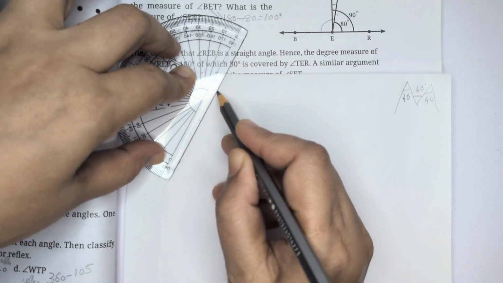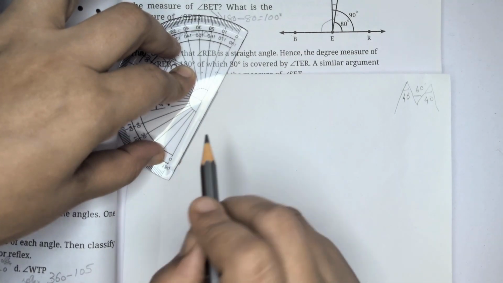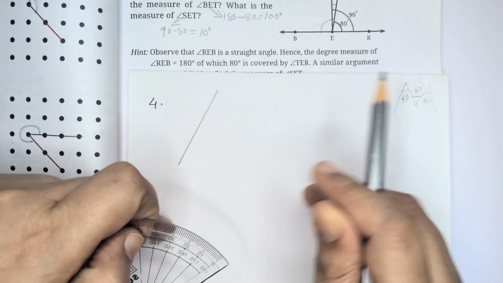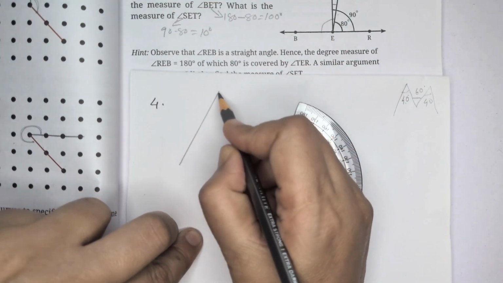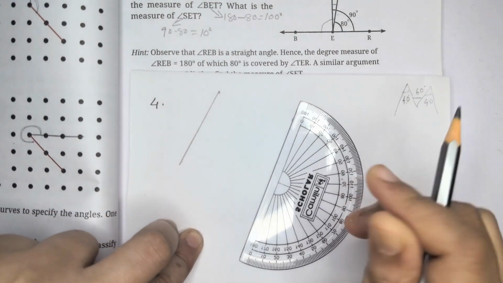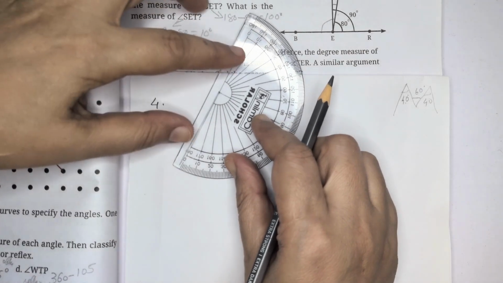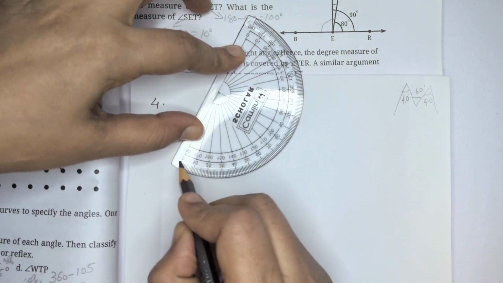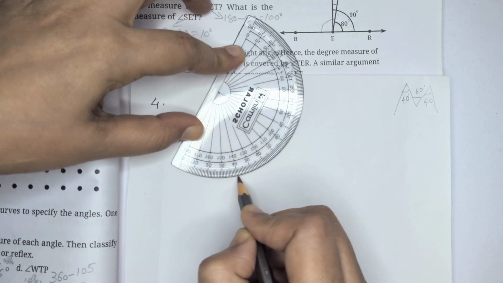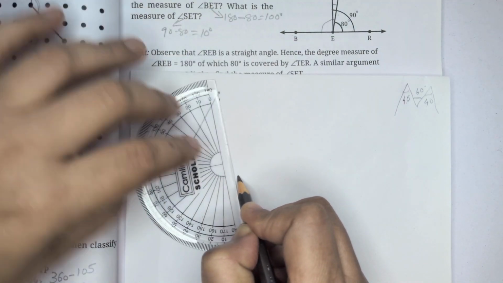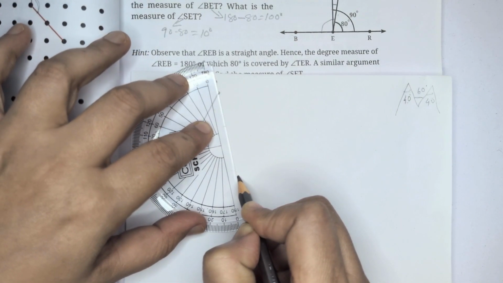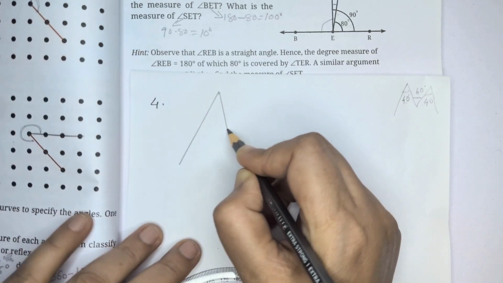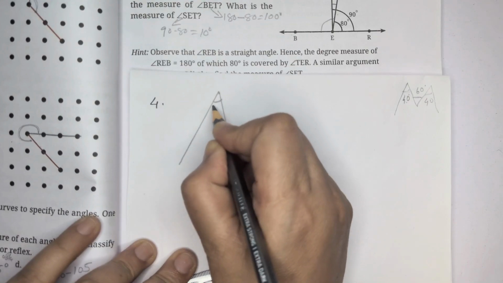For that, first we can draw a line, and from there this angle is supposed to be 40 degrees. So keep the protractor on this point, the center, and 40 degrees means from here 0, 10, 20, 30, 40. This is the 40 degrees. So we can make a small line till here. So this angle is 40 degrees.